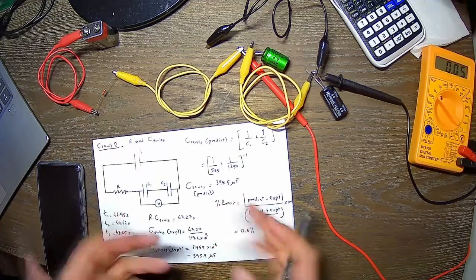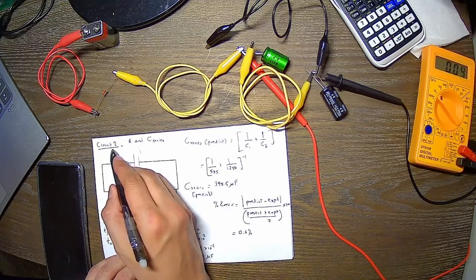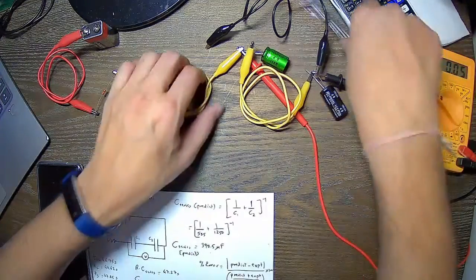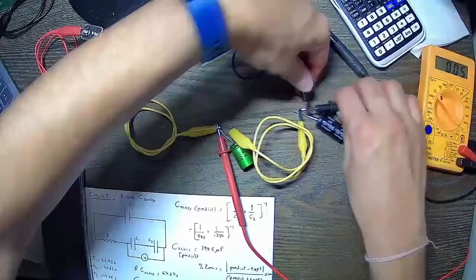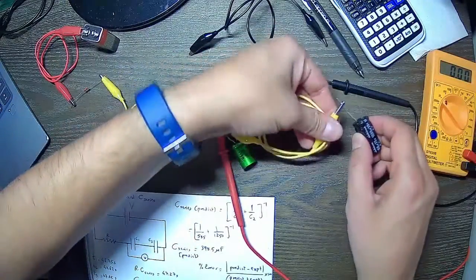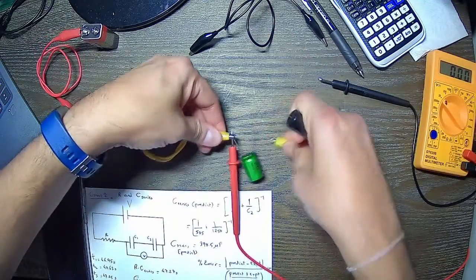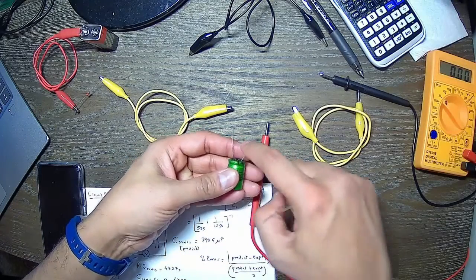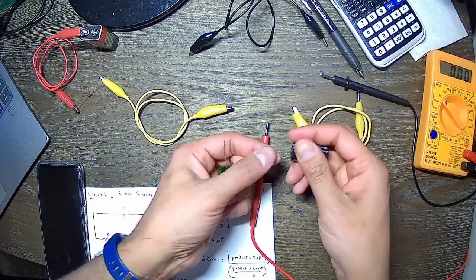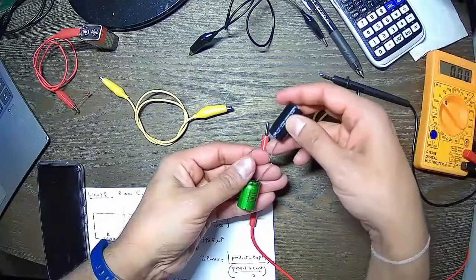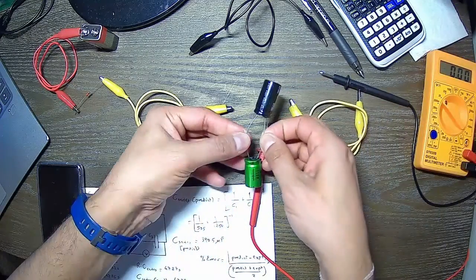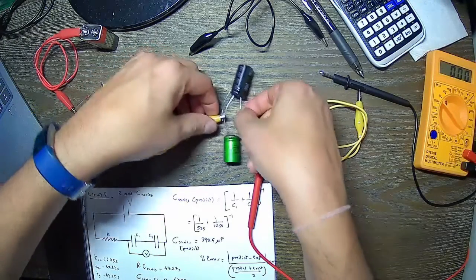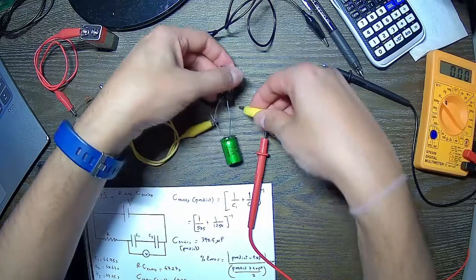But similarly, you can also try for circuit 3, which will be an R and C parallel combination, which I can just quickly show you here. So remember, the positive of the C1 and the positive of the C2 should be touching. Okay, so like that. So they need to be connected like this. And the other side over here.